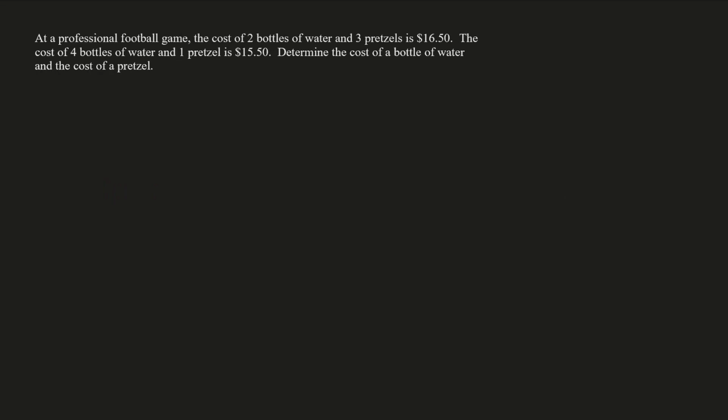Taking a look at this first example here, we have the statement: at a professional football game, the cost of 2 bottles of water and 3 pretzels is $16.50. The cost of 4 bottles of water and 1 pretzel is $15.50. So we want to determine the cost of the water bottle and the cost of the pretzel.